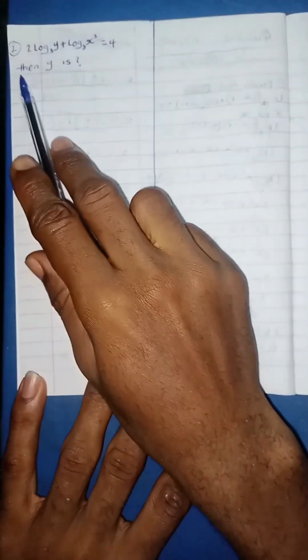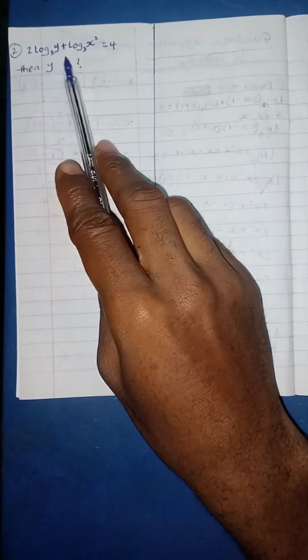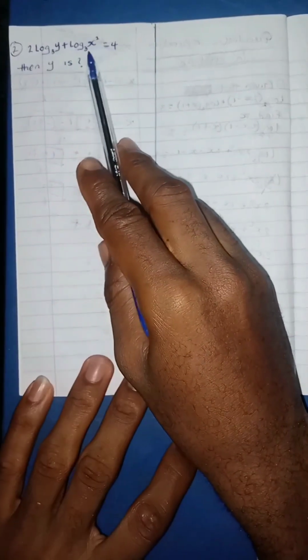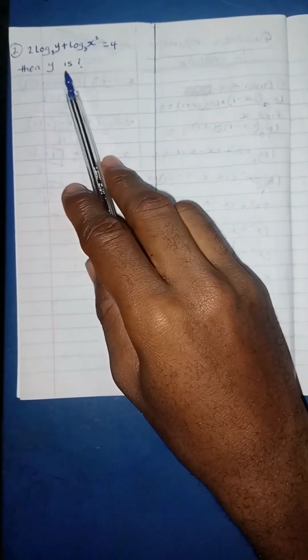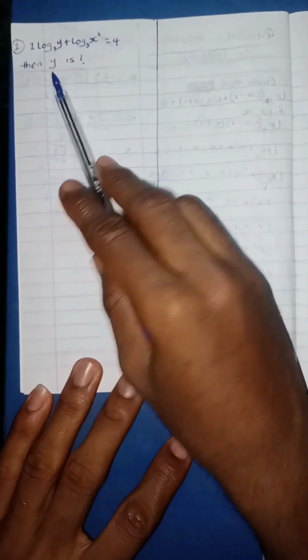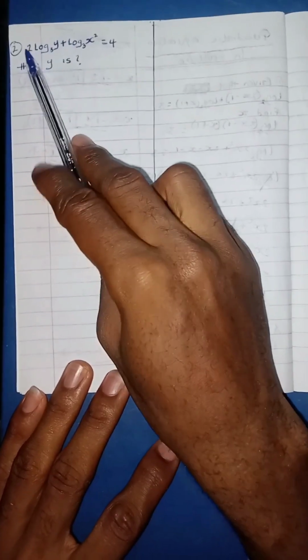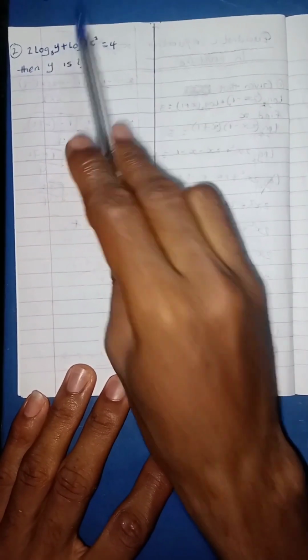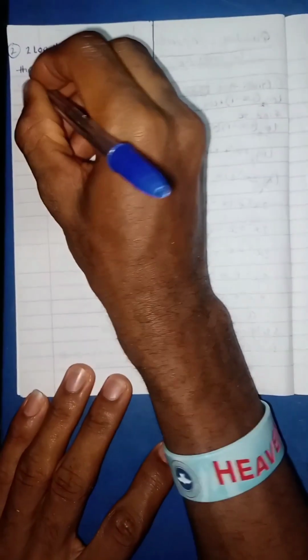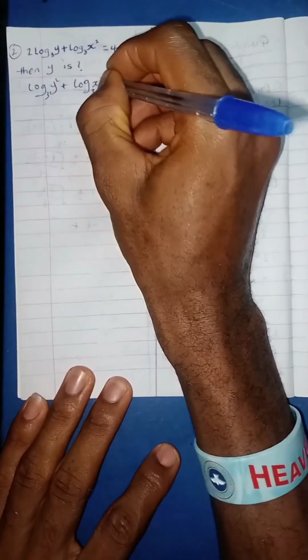Alright, question 2. We're having 2 log y to the base 3 plus log x squared to the base 3 is equal to 4. In this question they're asking us to find y. The first thing I want to do is take the reverse process, taking this 2 back to the power of the y. So we're having log y squared to the base 3 plus log x squared to the base 3 equals 4.